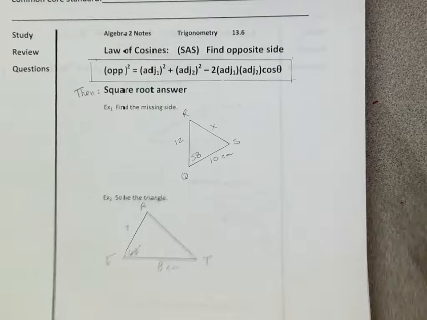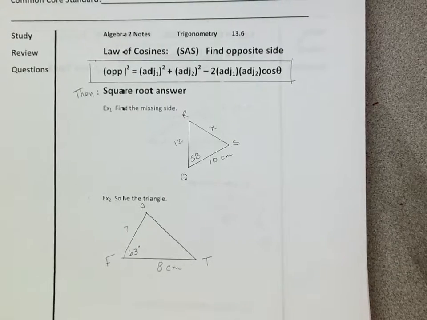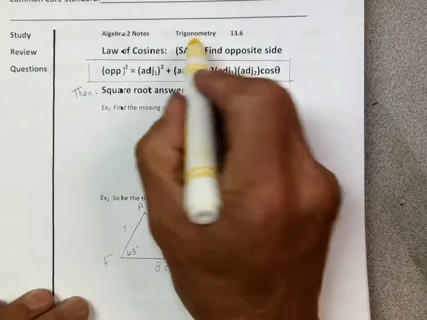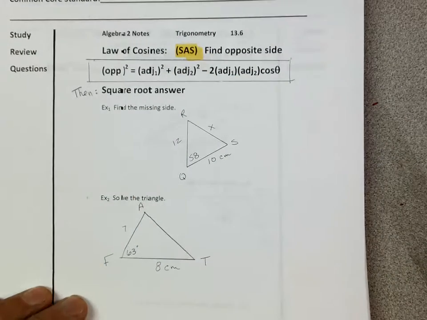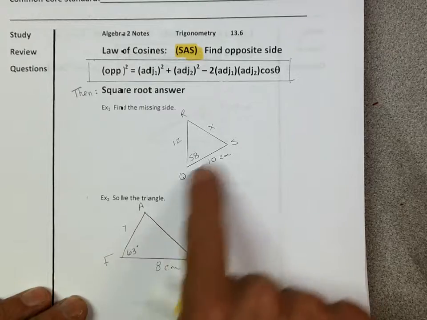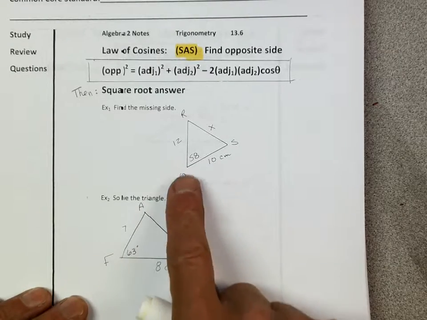Okay, so today, law of cosine. So the key, you guys listening? The big key is this. If you know side, angle, side, so there's no opposites. There's not a pair of opposites. In fact, if you look at example 1, there's no opposites.